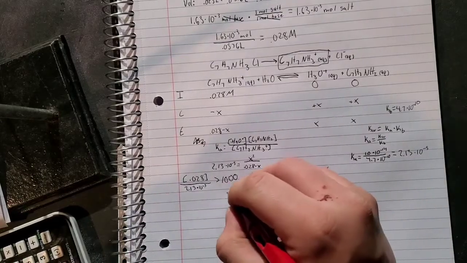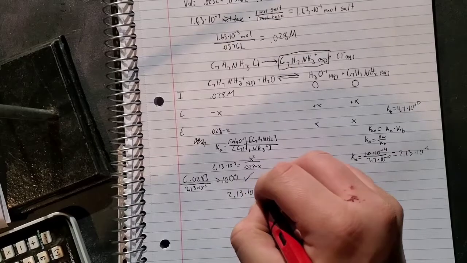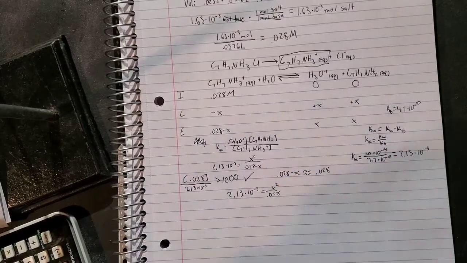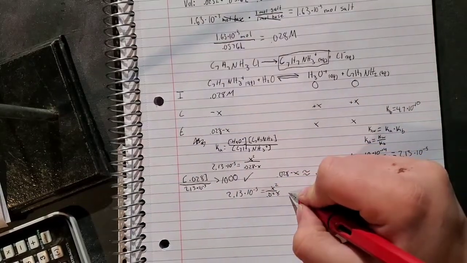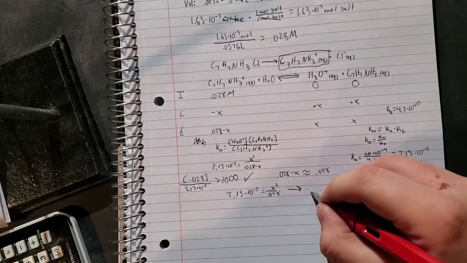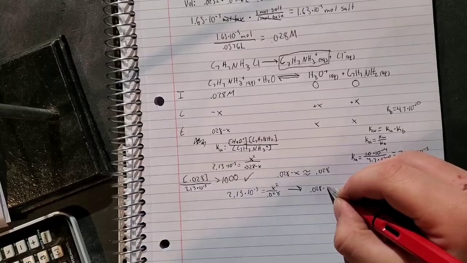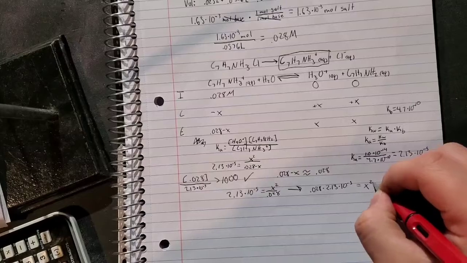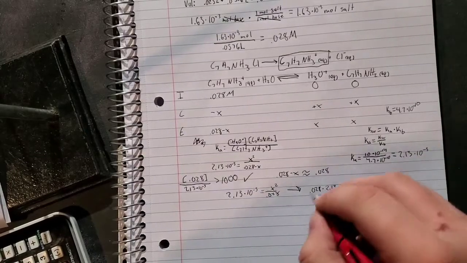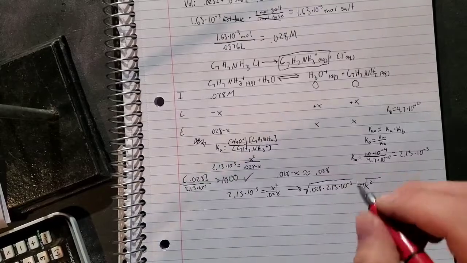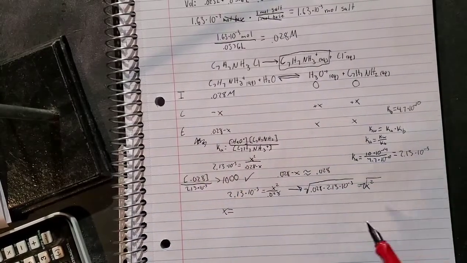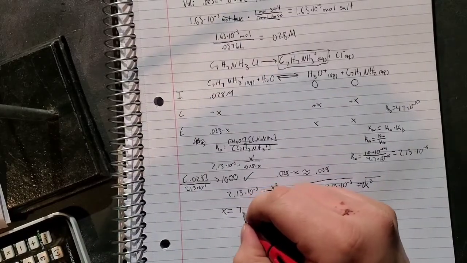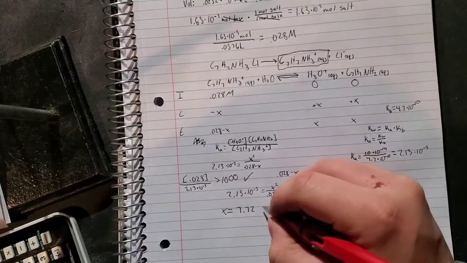So now we have 2.13 times 10 to the negative 5th equals X squared over 0.028. We're going to multiply each side by 0.028, and we get 0.028 times our Ka, which is 2.13 times 10 to the negative 5th, equals X squared. Square root both sides, and I'm going to plug this in my calculator. We find that X is equal to 7.72 times 10 to the negative 4th.